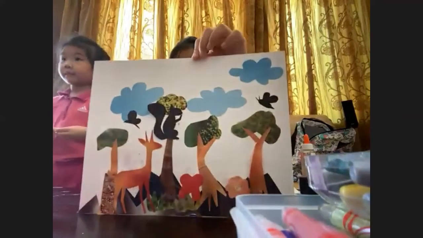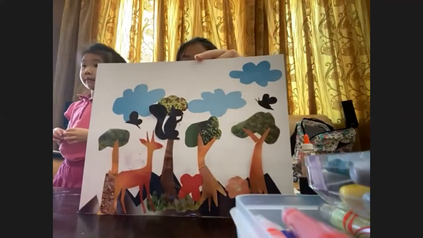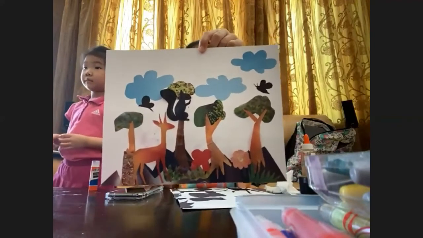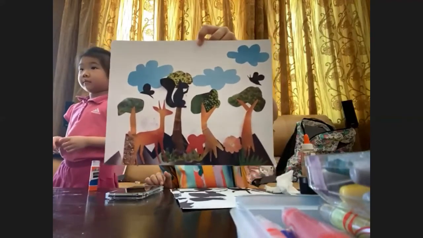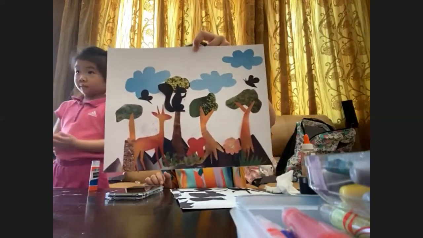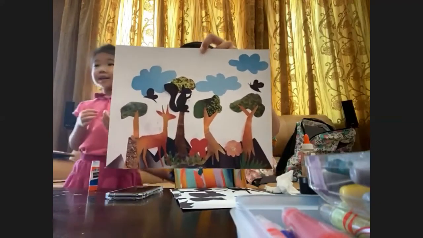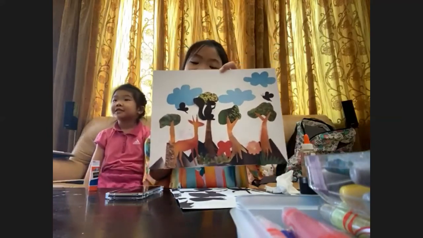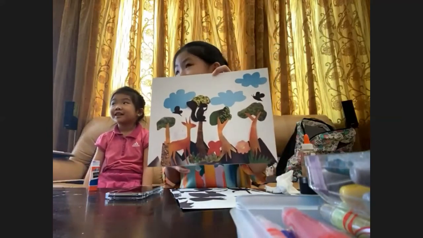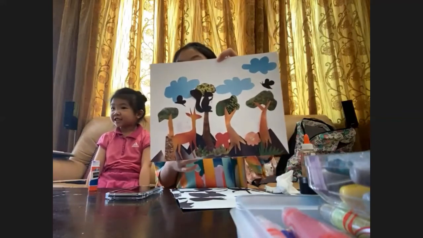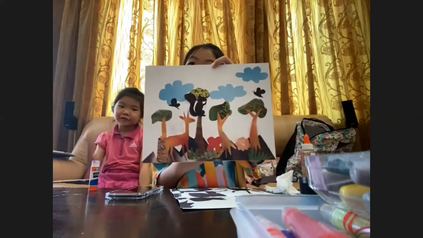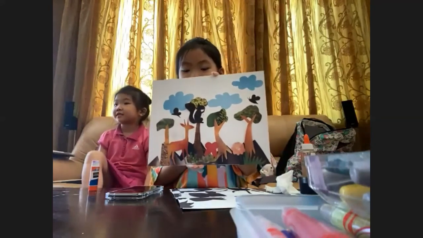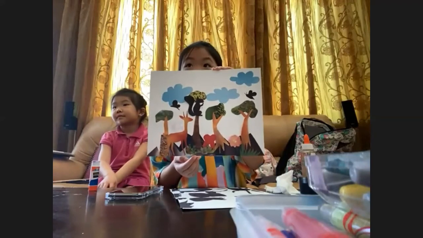Let's see. Wow. Ooh, whoa, look at that. That is a beautiful collage. It's like a woodland, you did like a woodland scene. Tell me about that. Where is it? It's mountains or forest? A forest or something. Yeah? Is it like a real forest or is it like a fantasy forest?